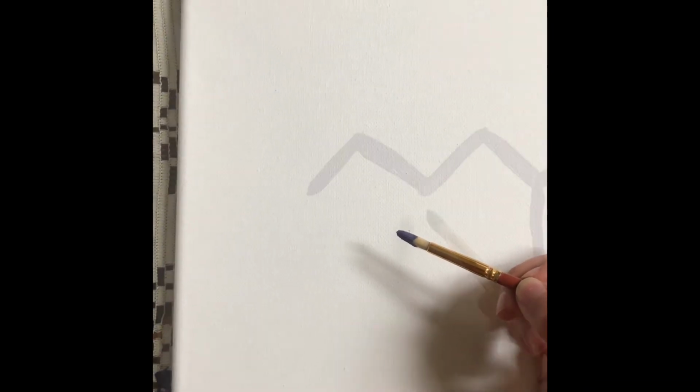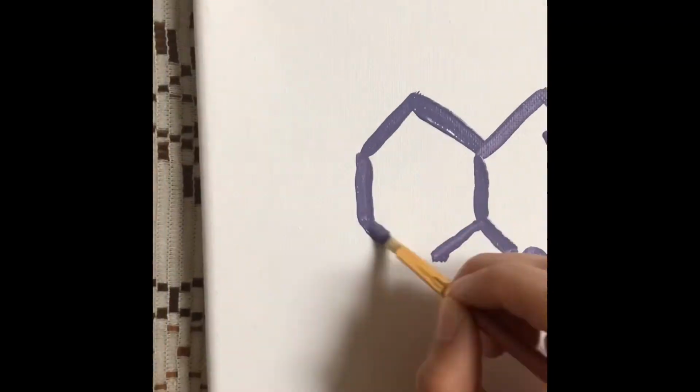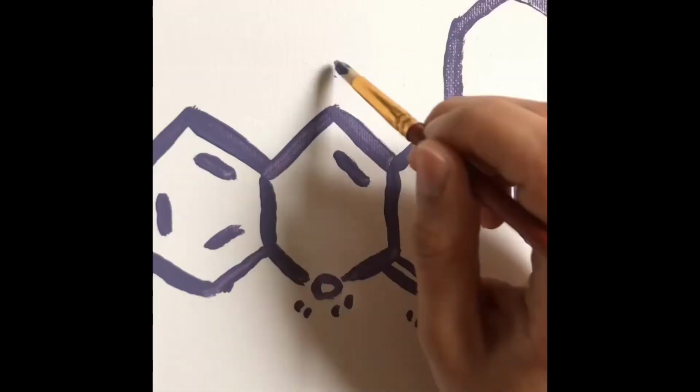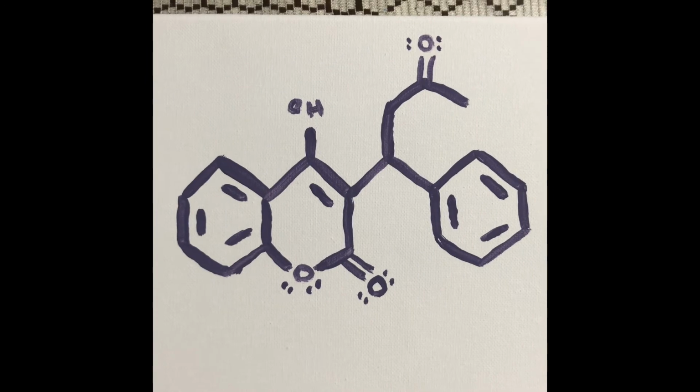So now I'm going to paint out my line bond structure. So you guys don't have to sit through this, I'm going to speed it up through time lapse and then I will explain it. Here's my beautiful structure and I hope you guys enjoyed my little time lapse.